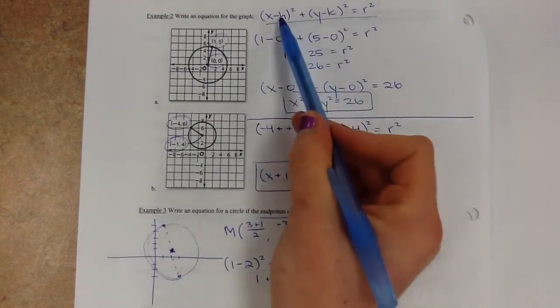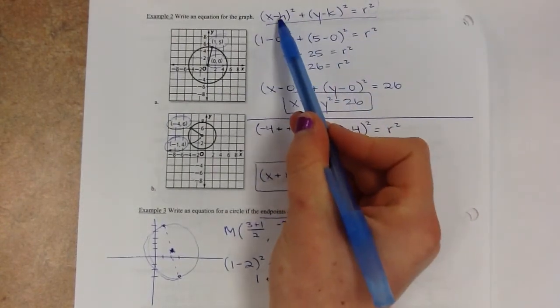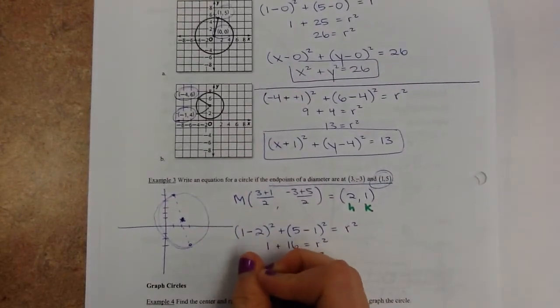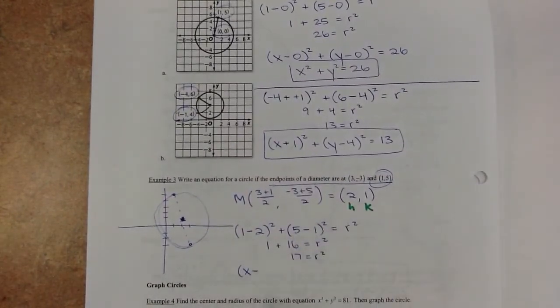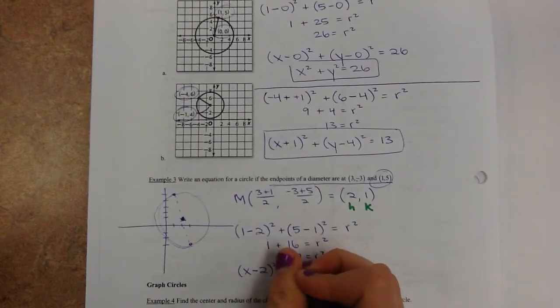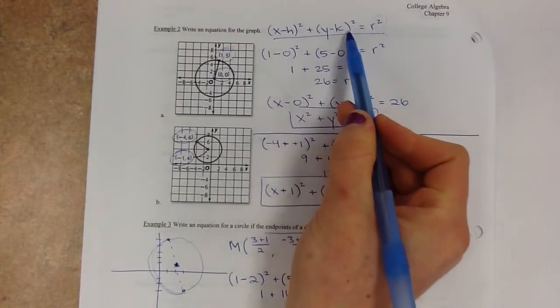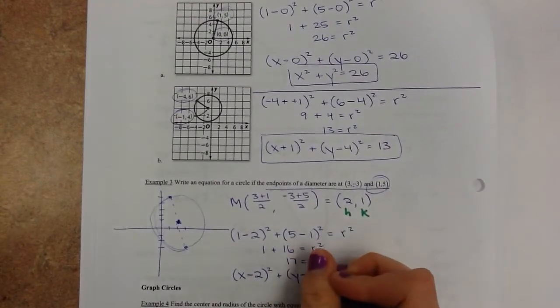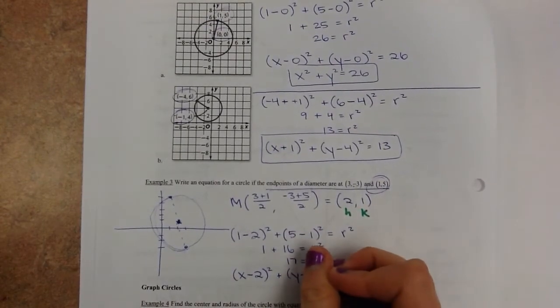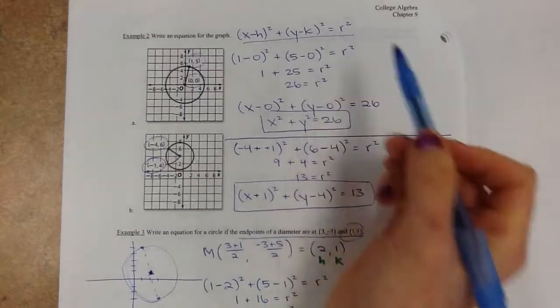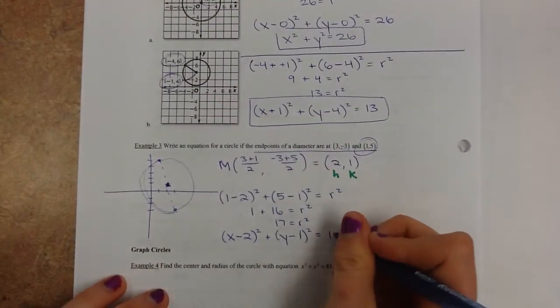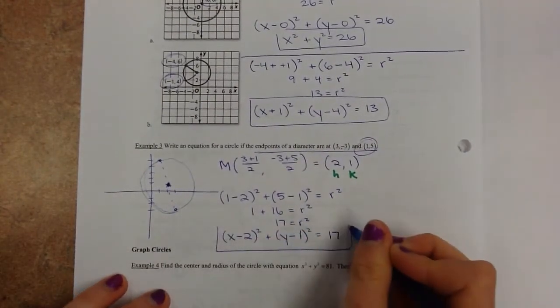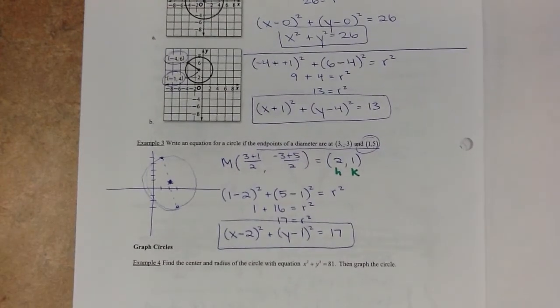Okay, so I'm going to put this formula right on the screen here. So x minus h becomes x minus 2, squared, plus y minus k. We have y minus, and I labeled here that k was 1, squared equals r squared, and I know that r squared is 17. So I plug that in, and that is the equation of this circle.